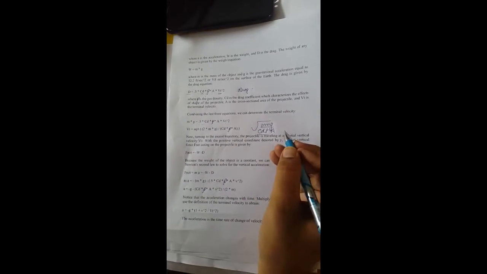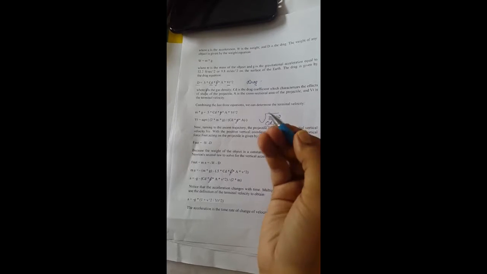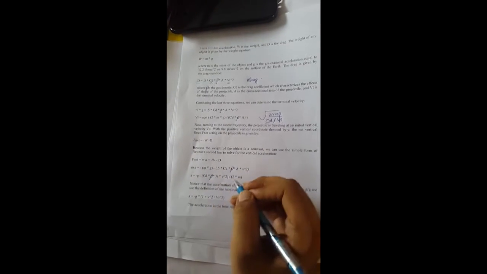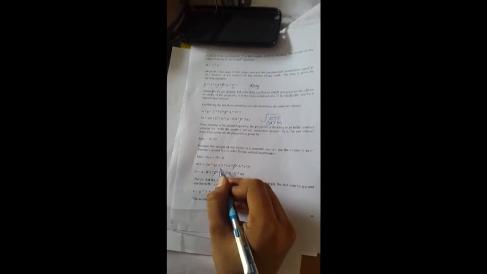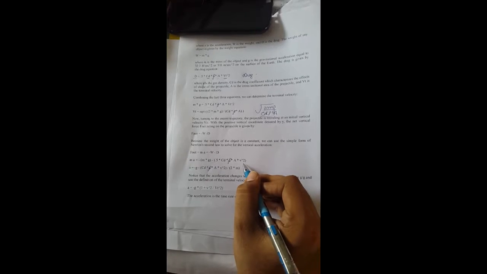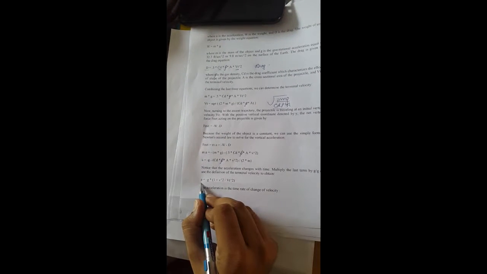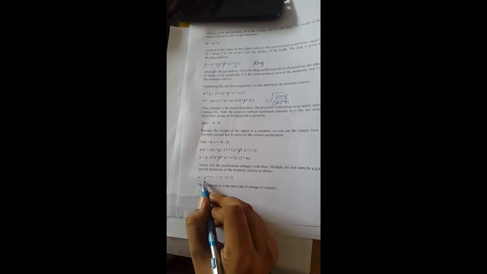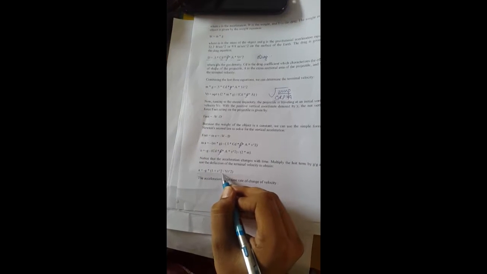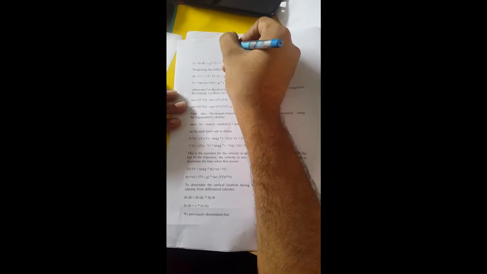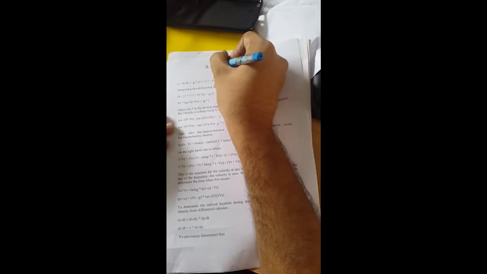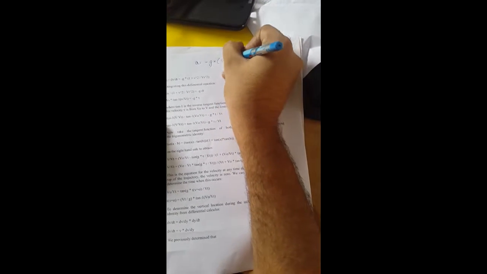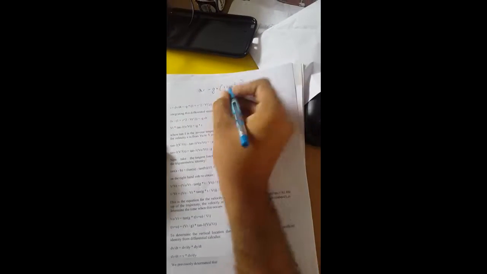Now let's come to Newton's equations of motion again. F is equal to ma is equal to minus mg minus drag, half CD A rho into v square. So the acceleration comes out to be minus g into 1 plus v square upon Vt square.